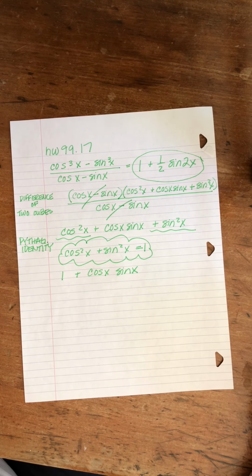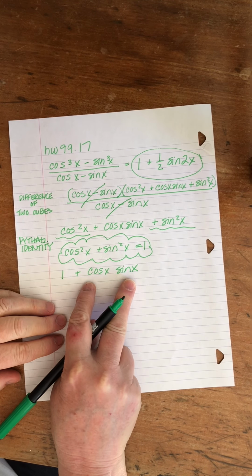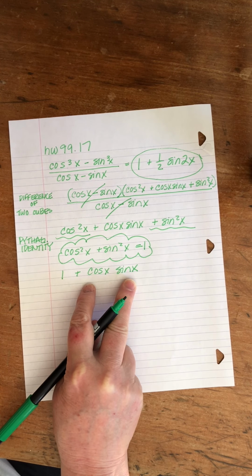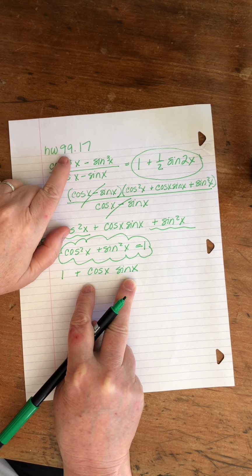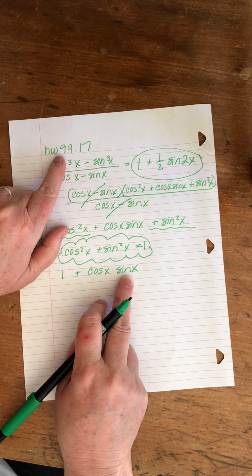Okay. Now, this is the part of the problem that I was a little perplexed by, because to factor this, we need the product identities that I think for the first time we saw in lesson 100. And yet this is a homework problem for 99. So I'm a little bit gobsmacked because I don't understand how you're supposed to know how to factor this in lesson 99. It must have slipped through somewhere.